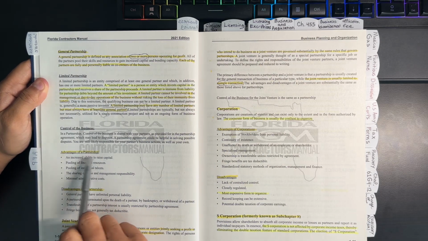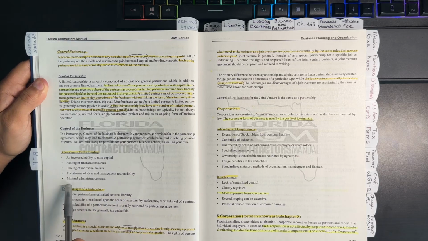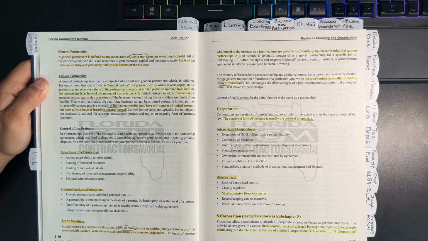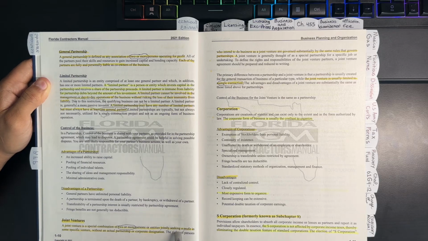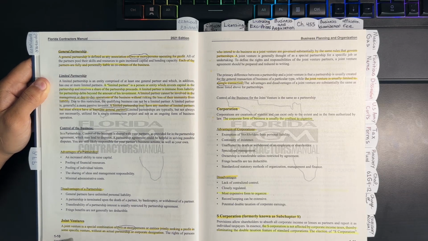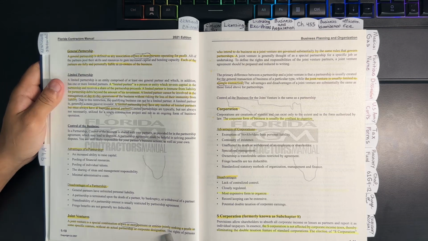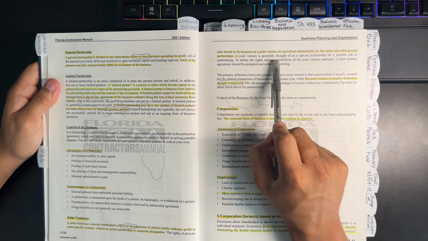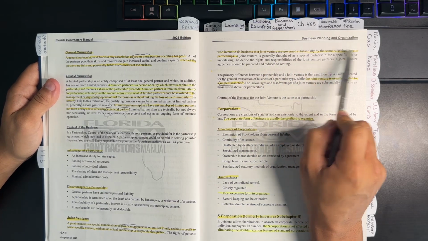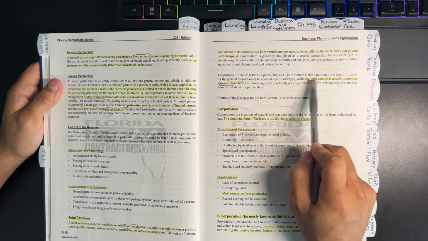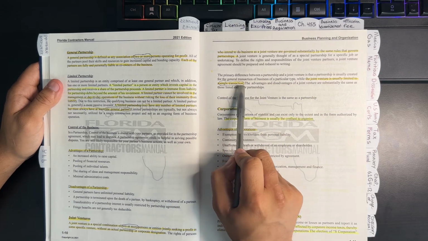Down below, under advantages of partnership, these key points are important. Disadvantages, these key points are important. And joint ventures. A joint venture is a special combination of two or more persons or entities jointly seeking a profit in some specific venture without an actual partnership or corporation. Those who intend to do business as a joint venture are governed substantially by the same rules that govern partnerships. Second paragraph, the joint venture is usually limited to a single transaction.